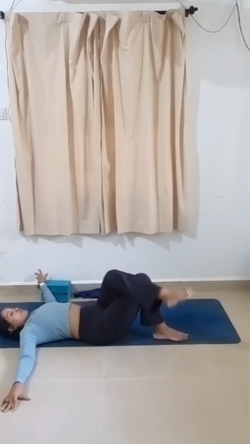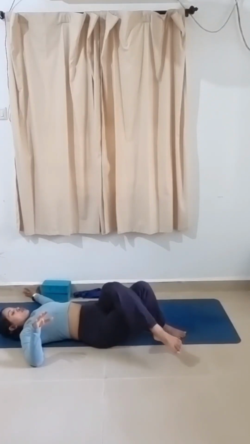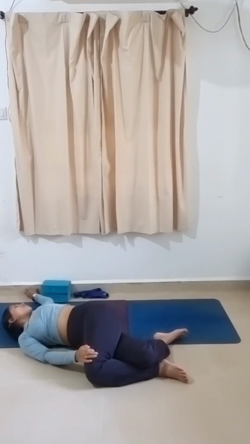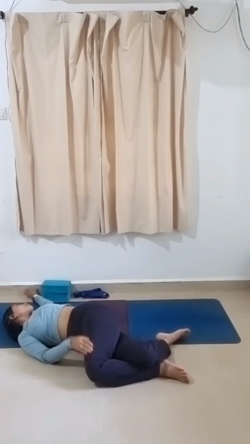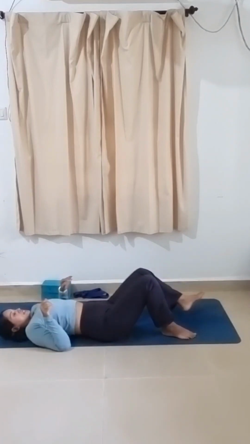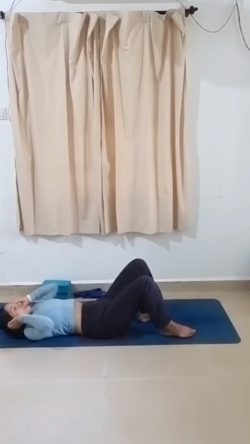This time, left leg on top of the right. Just gently dropping the knees over to the right. Head towards the left. Back to center and resting down into Shavasana.